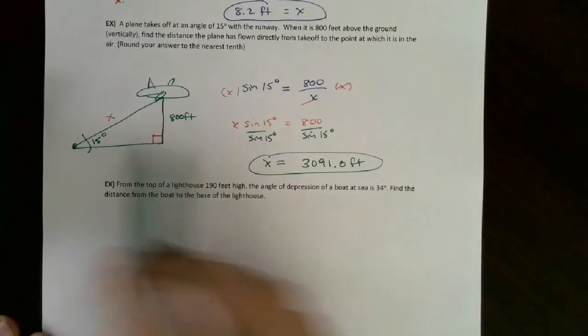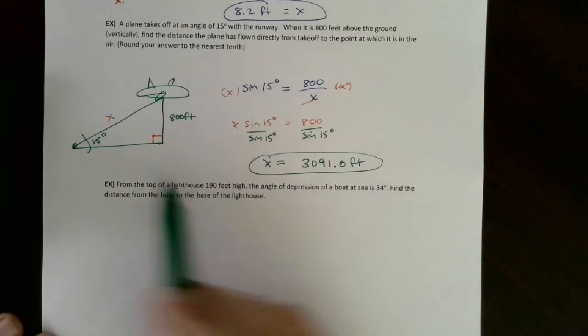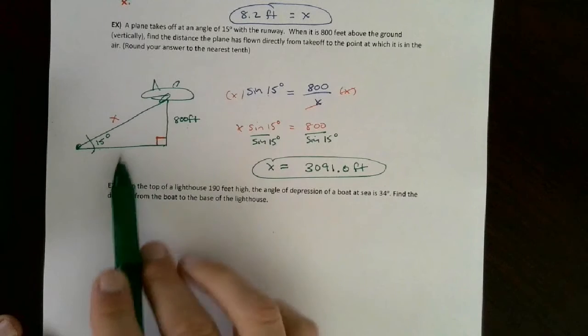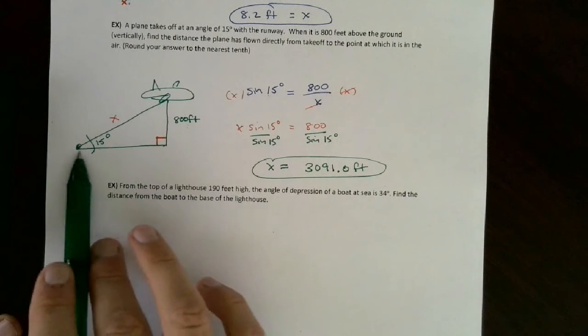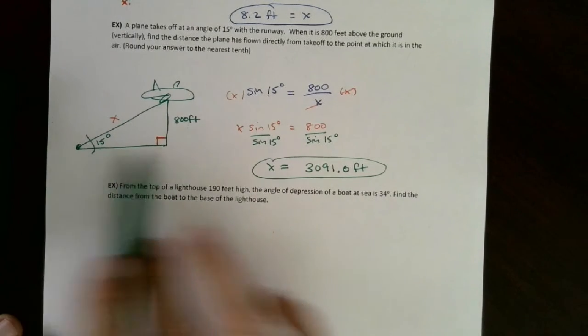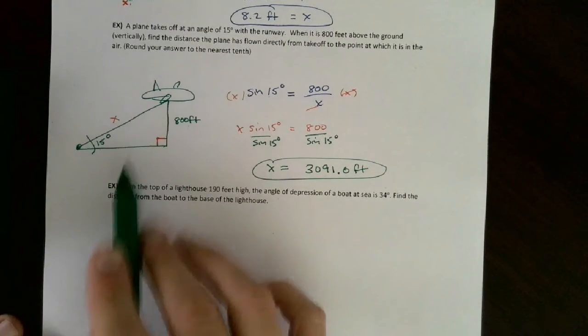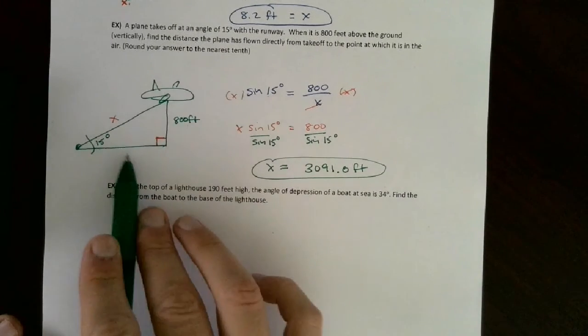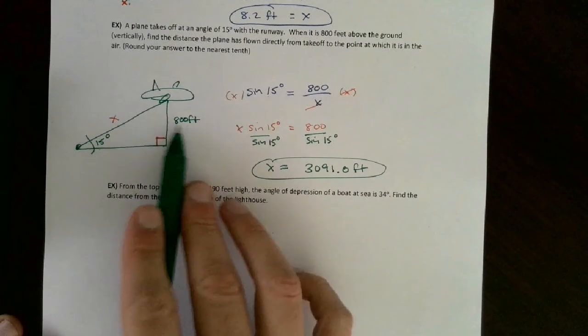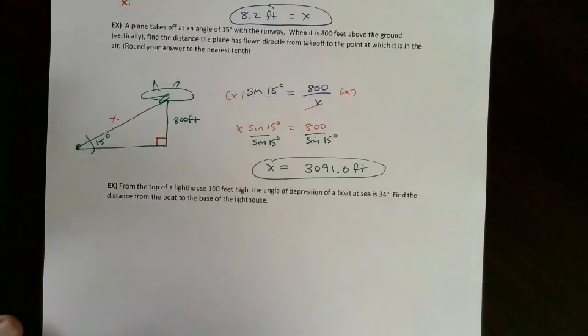Keeping in mind that we rounded this, right? That's an approximation. And they could ask you the same type of question, but they might ask you to find the horizontal distance the plane traveled, which would be this, rather than the distance from takeoff to where the plane is. But if you knew this 800 feet and you didn't know what this side was, then you'd be comparing the opposite and the adjacent, and you'd be using tangent for your trig function.